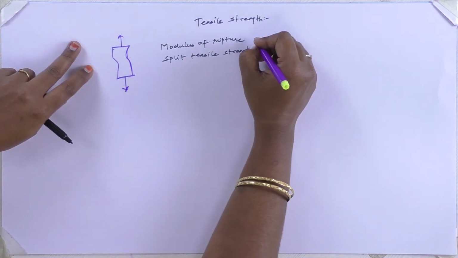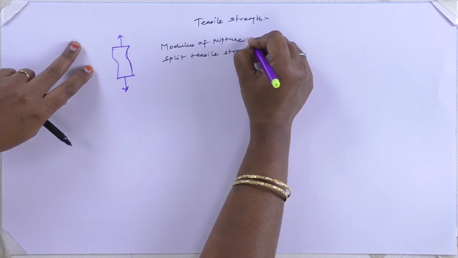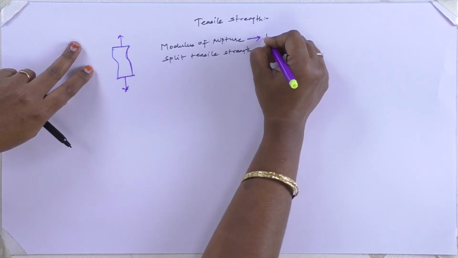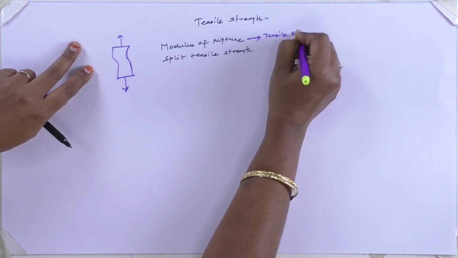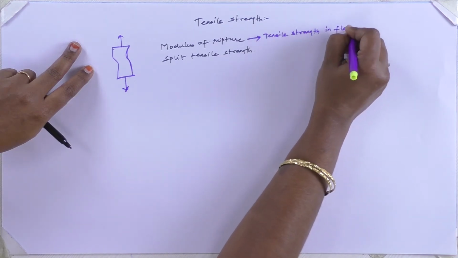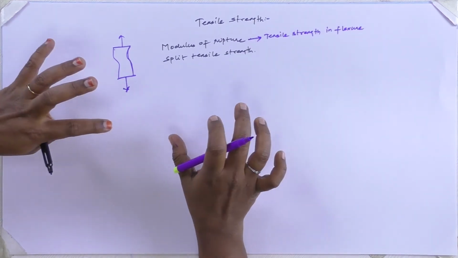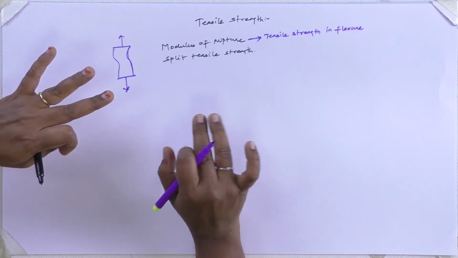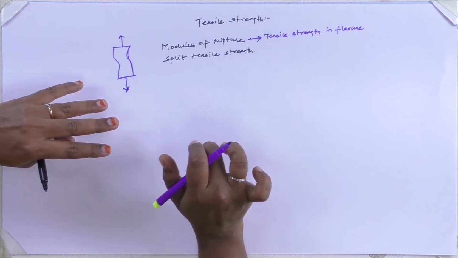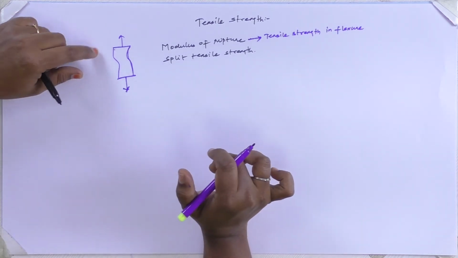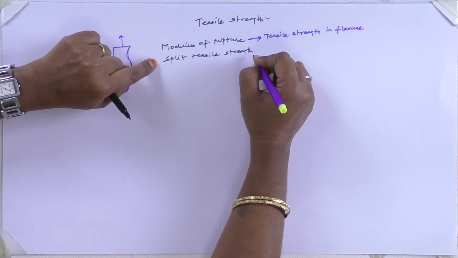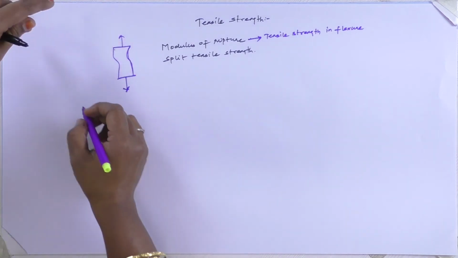In modulus of rupture, we are determining the tensile strength in flexure. In a flexural member, we are determining the tensile strength of the specimen, and that is called modulus of rupture. And another indirect measure is this split tensile strength.